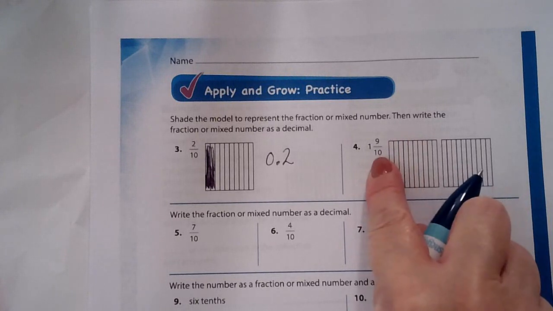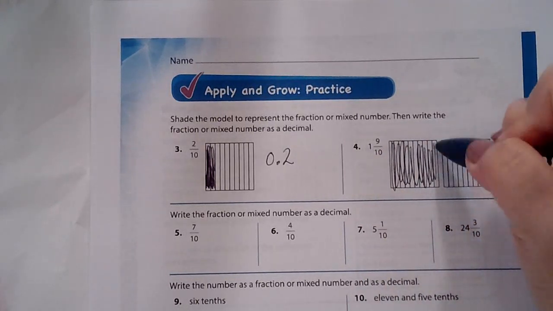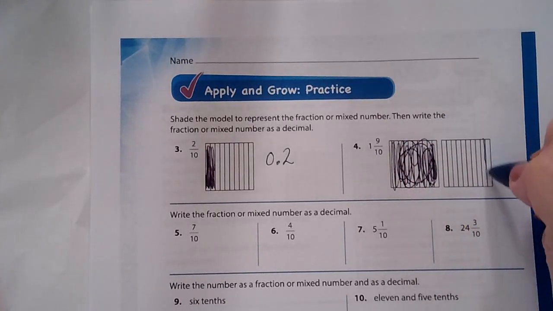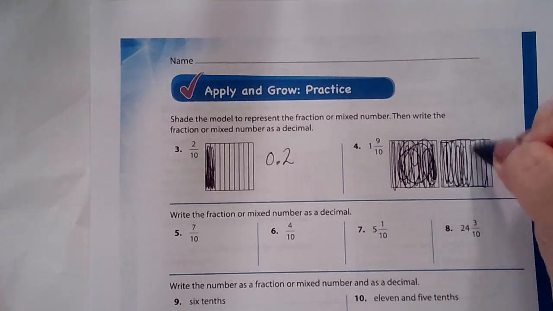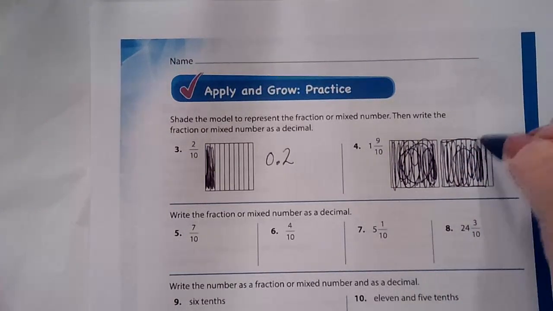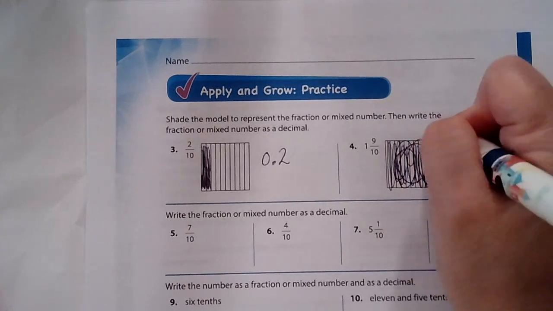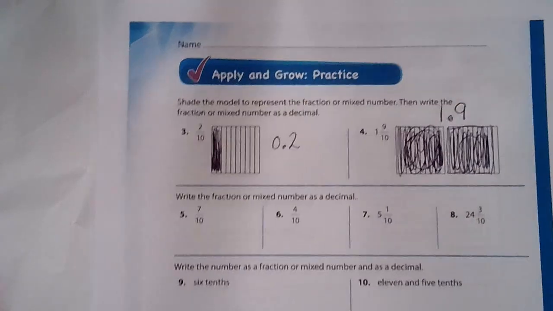Here, 1 9/10. Oh, we have a whole number 1, so this entire square is shaded. Now let's represent 9/10. That's all of this except for one part. Sorry, it's kind of messy. So everything is shaded except for the last one. And how do you write that as a decimal? 1 whole and 9/10. 1.9.